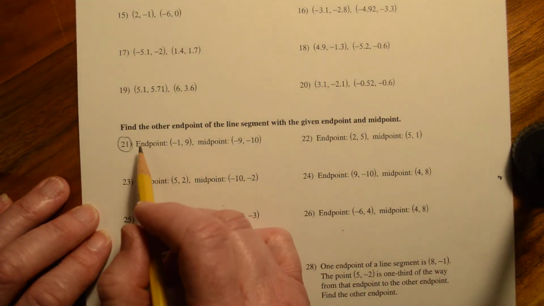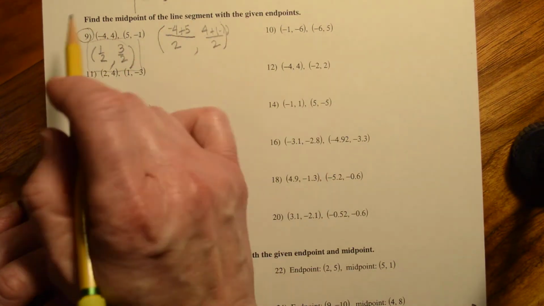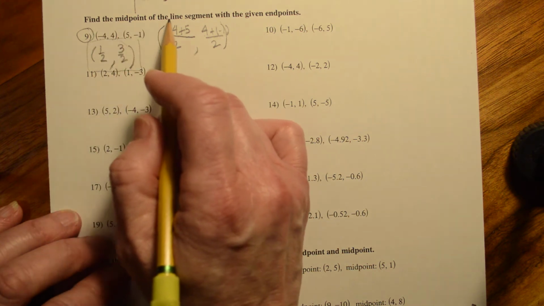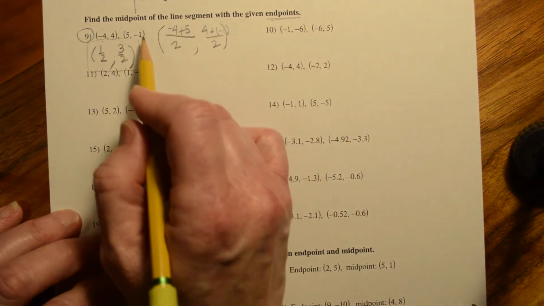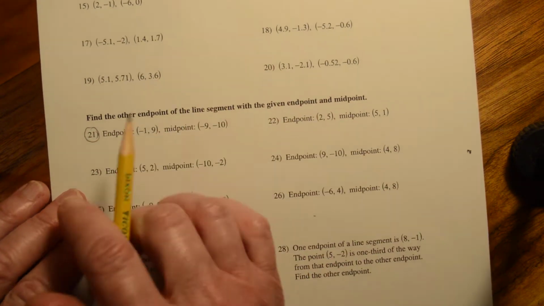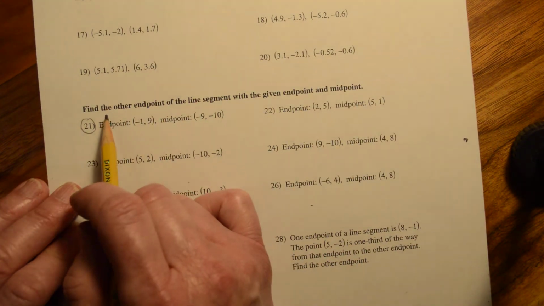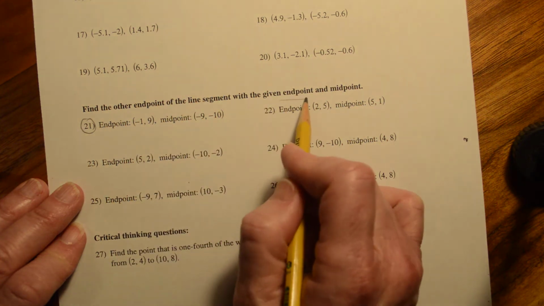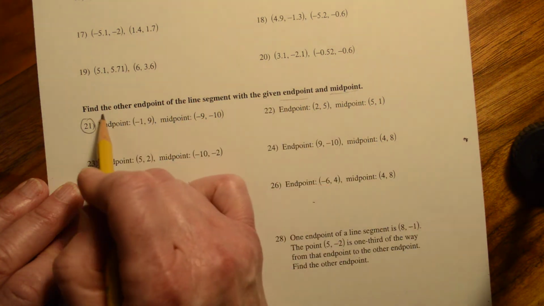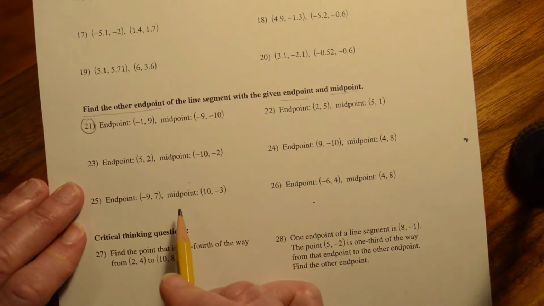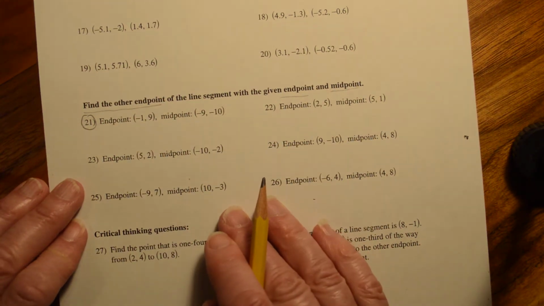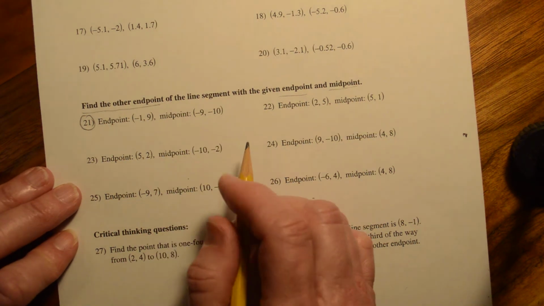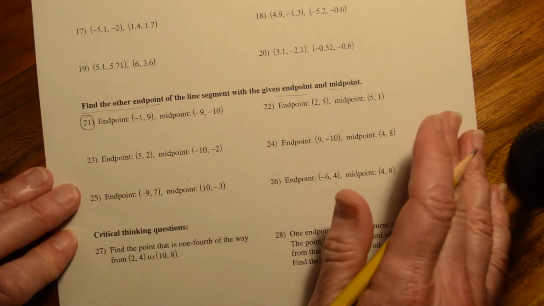Where instead of being given 2 endpoints like you are here, notice up in this section and on the previous page, find the midpoint of the line segment with the given endpoints, plural. That means both of these are endpoints and we're trying to find the midpoint. In problems 21 through 26, they're giving us one endpoint and the midpoint, and they're asking us to find the other endpoint. So this is quite different from what we've done before. But hopefully intuitive once I explain what's going on here.